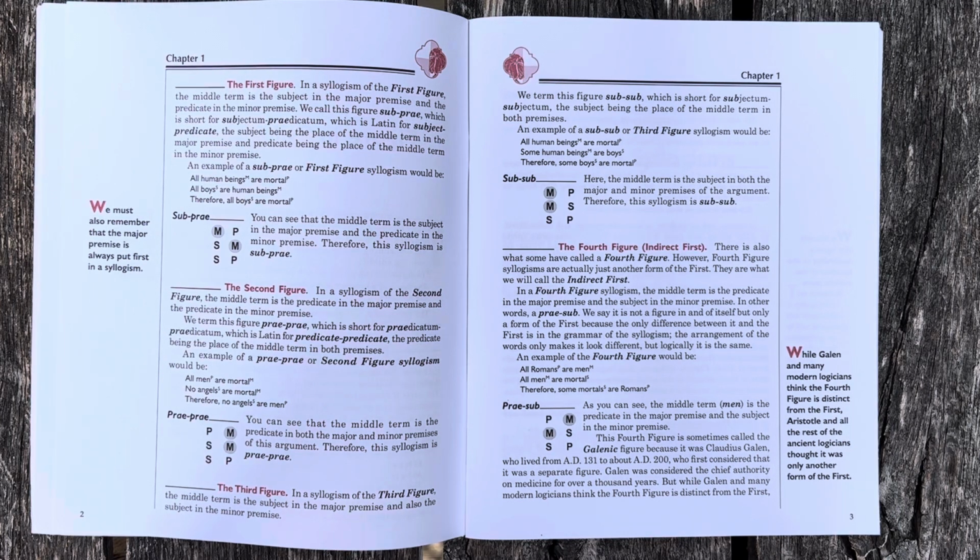Pre-pre. You can see that the middle term is a predicate in both the major and minor premises of this argument. Therefore, this syllogism is pre-pre. The third figure. In a syllogism of the third figure, the middle term is the subject in the major premise and also the subject in the minor premise.